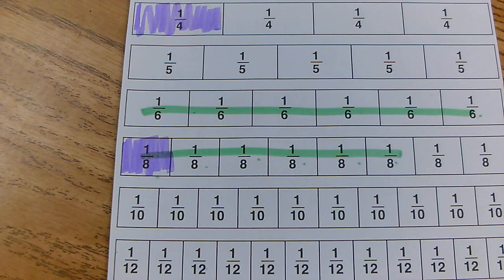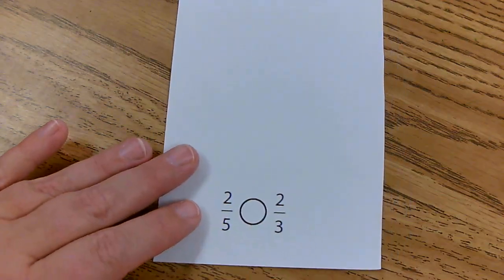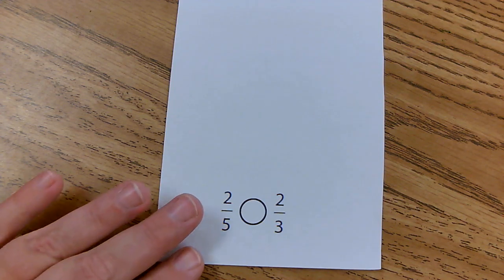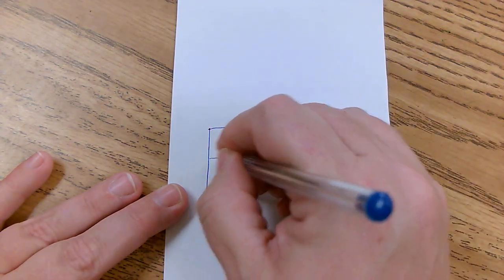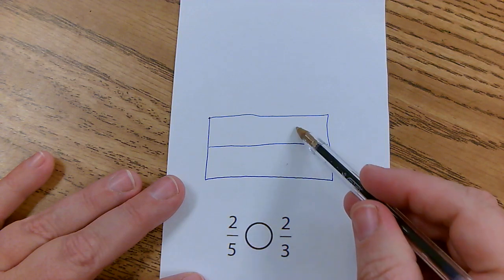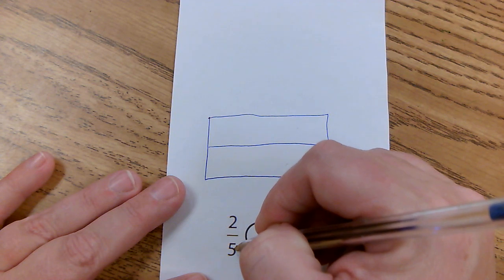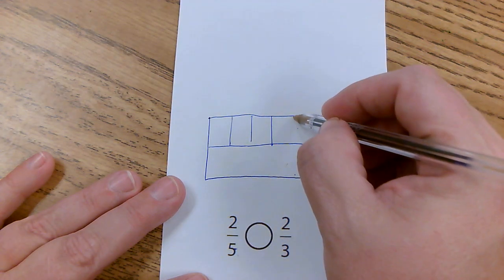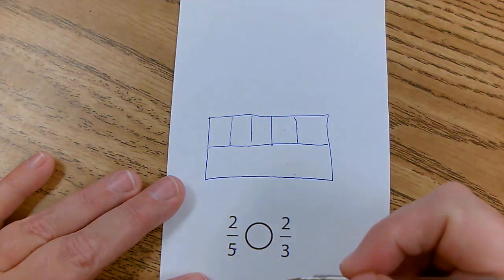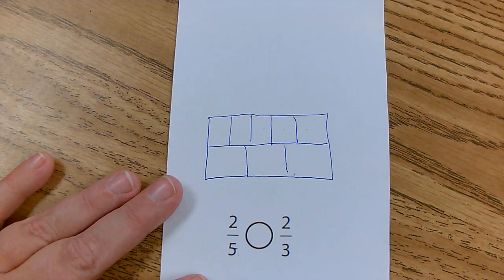All right, let's try it again when I don't have this to use. I'm going to draw, so I have 2/5. Is it greater than or less than 2/3? So I'm going to draw my rectangle, okay? Break it into 2 pieces because this is going to be my first fraction, and this is going to be my second fraction. My first fraction, I'm going to break into 5 pieces: 1, 2, 3, 4, 5. Yep, there's 5. Then I'm going to break the bottom one into 3 pieces: 1, 2, 3.